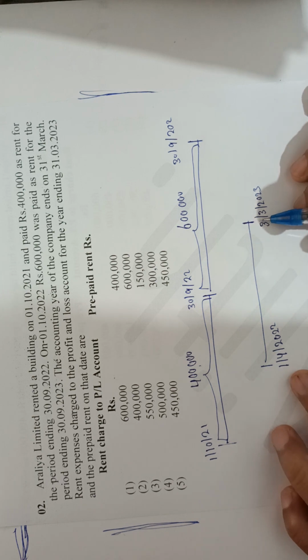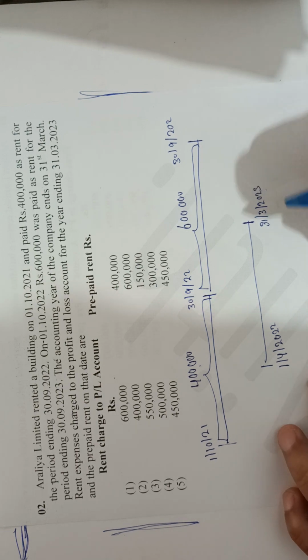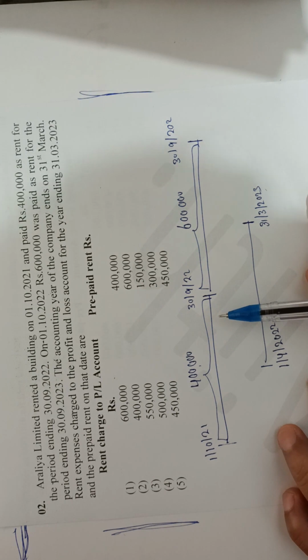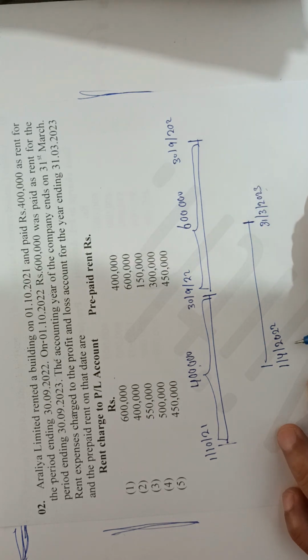This is a financial account. Information should be provided annually, at the end of the accounting period, 31st March 23. But then this is rent agreements, first agreement and second agreement. So how much should be considered as expense for this financial year?